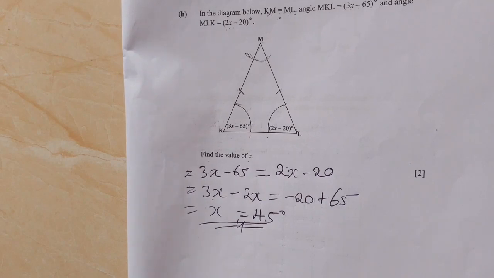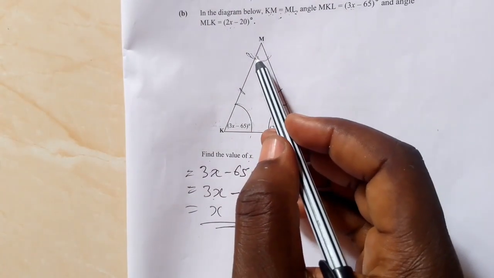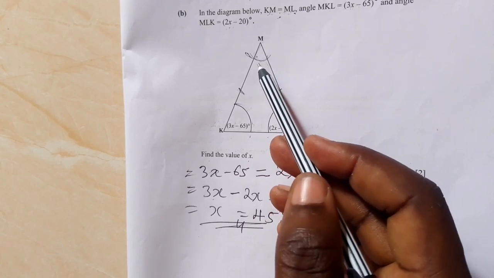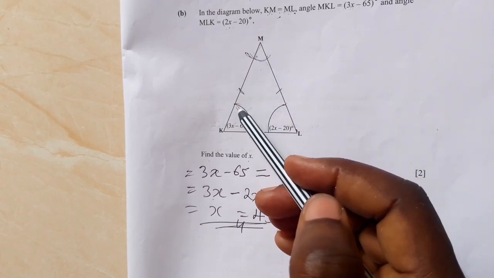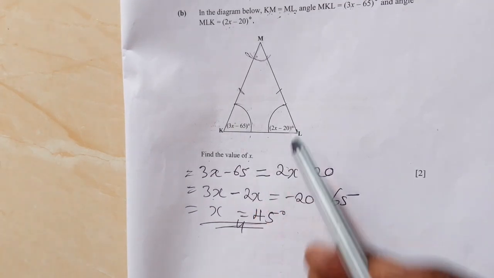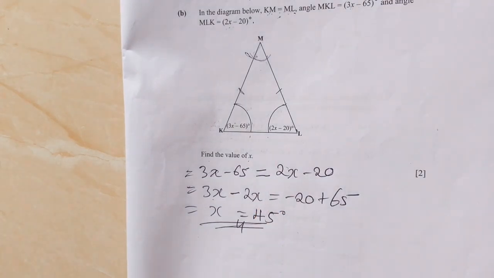I hope it's clear. No need to include this angle here, unless you are taught to find this angle. You've just been taught to find the value of x. So this angle is equal to this angle.